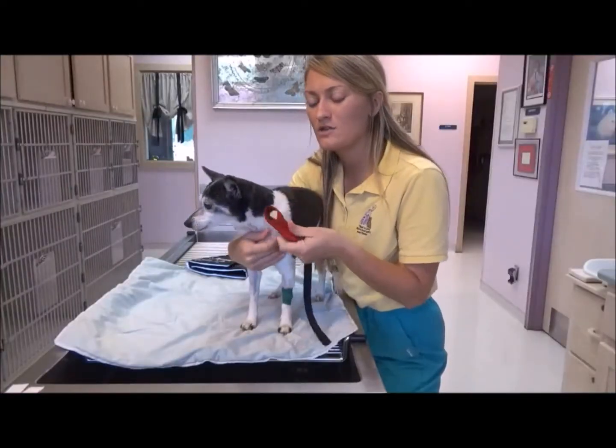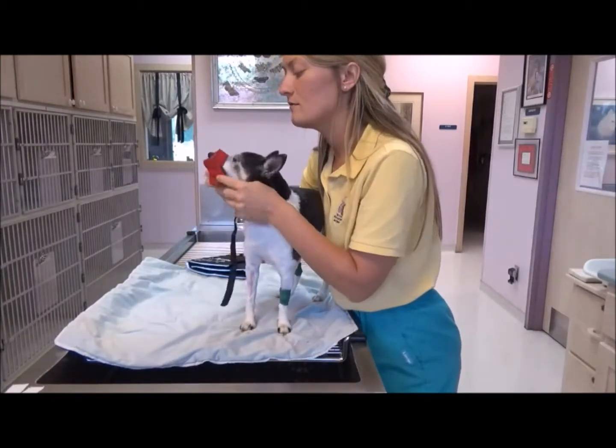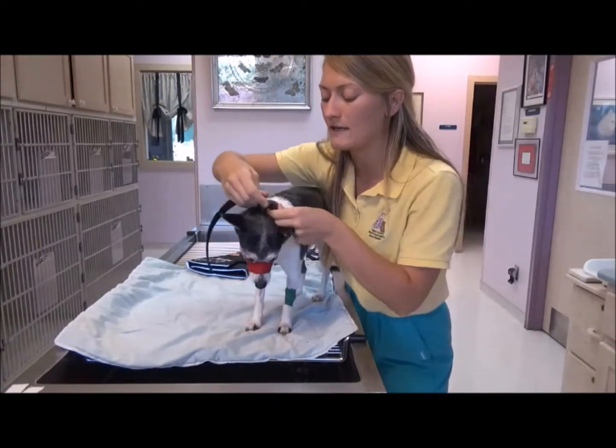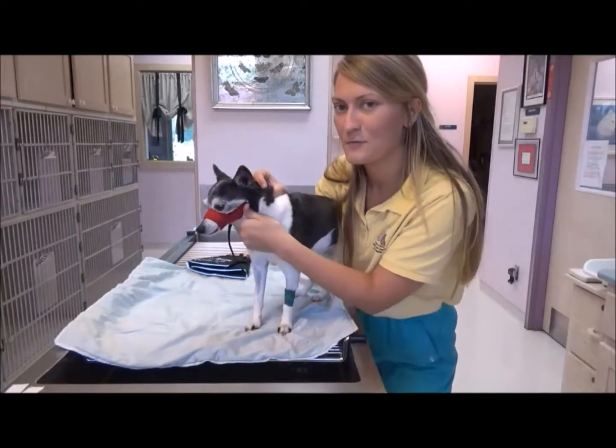When muzzling a patient, you want to be sure that you pick a muzzle that fits snugly, but you don't want it too tight. That's a perfect size for Peanut.